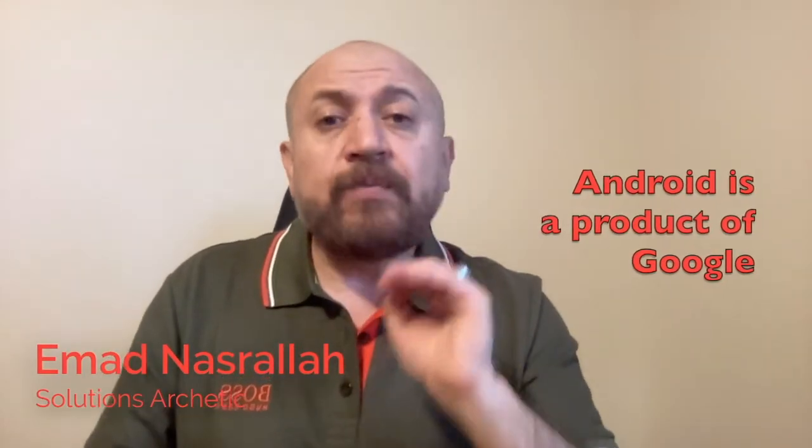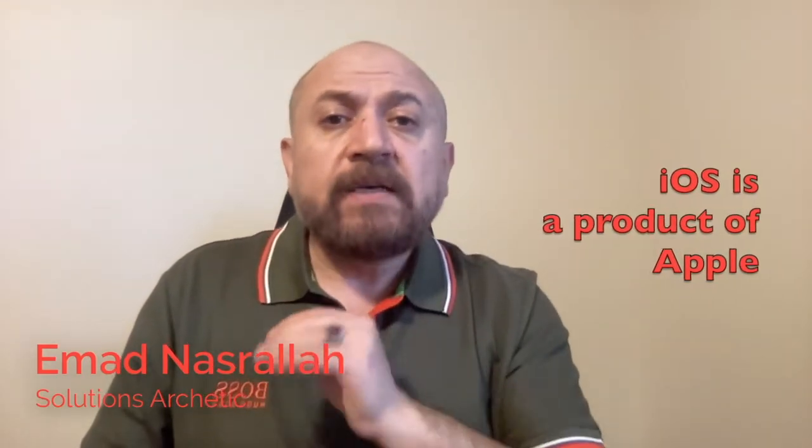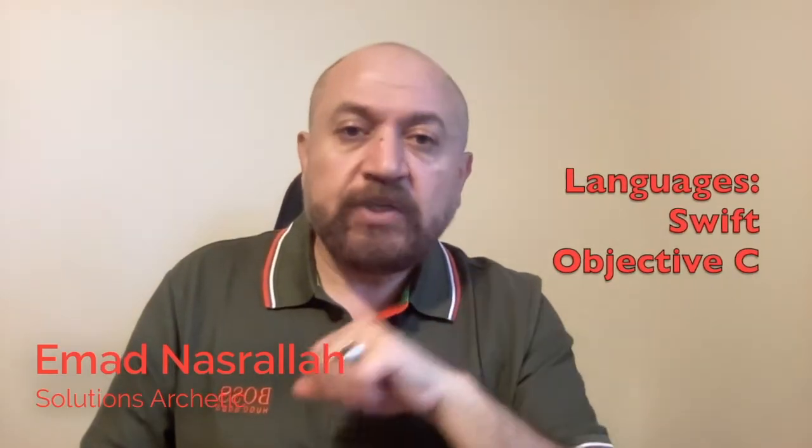Now let's go to the last type, which is native. Android is a product of Google. It uses Java or Kotlin as a language. iOS is a product of Apple and it uses Swift or Objective-C. For applications created here, there are so many examples, but the application is native, which means it fits only one platform, which is either iOS or Android.